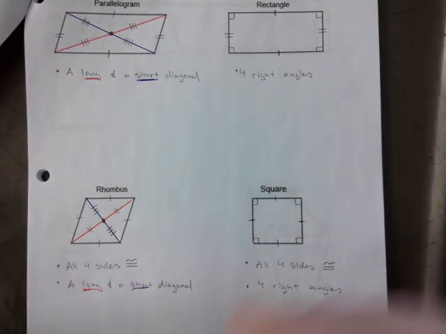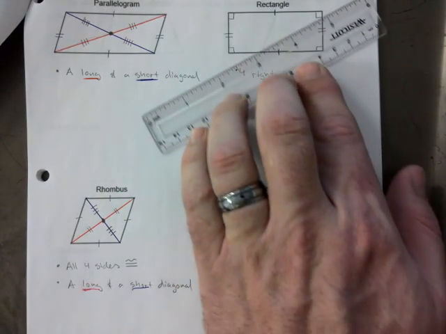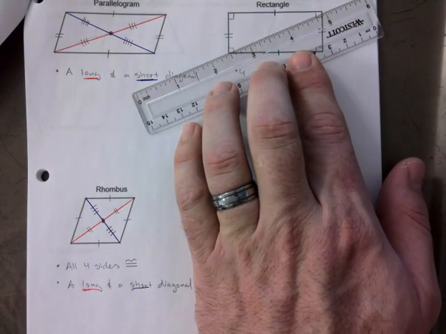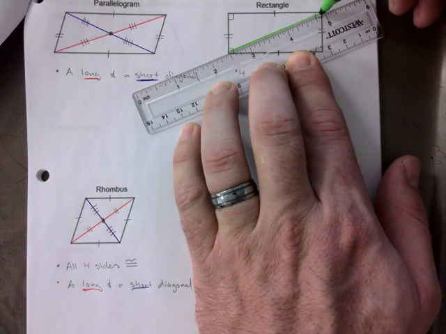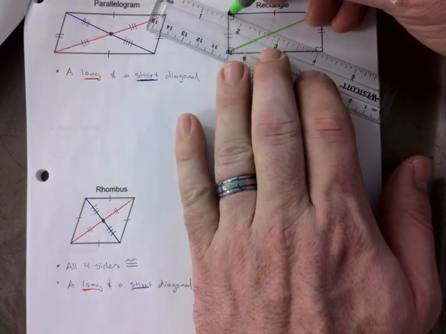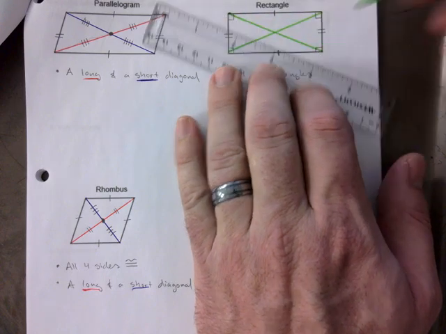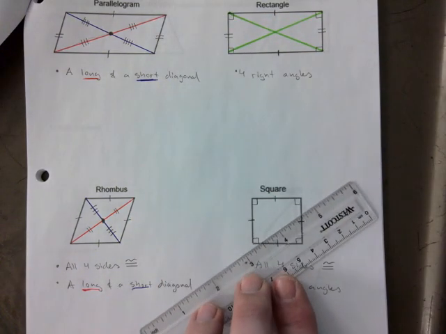A rectangle and a square, they actually have the same diagonal. So I'm going to use a different color. I'm using a green highlighter because they are actually equal in length. Same with the square.